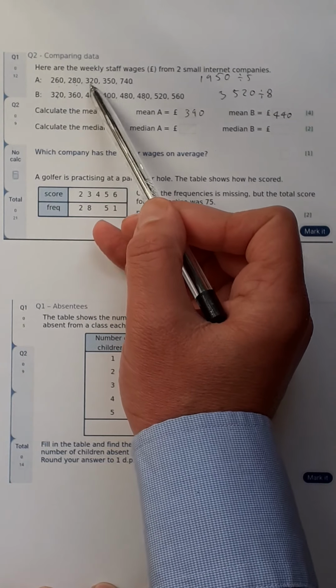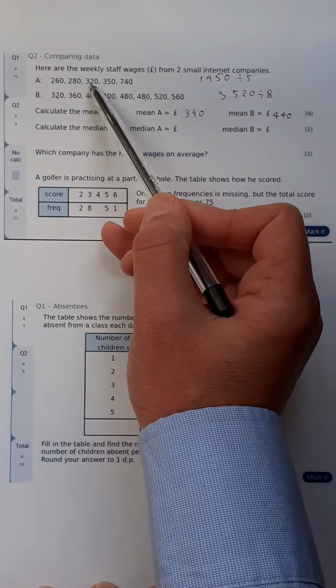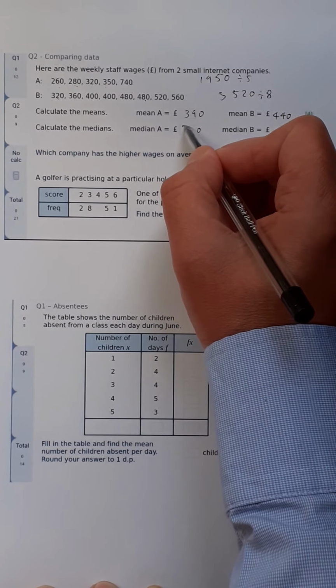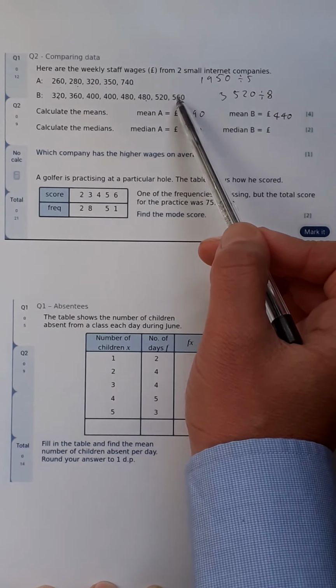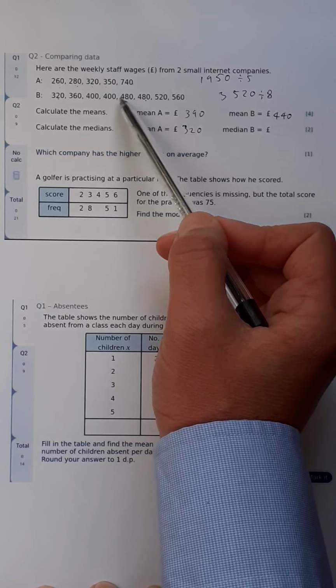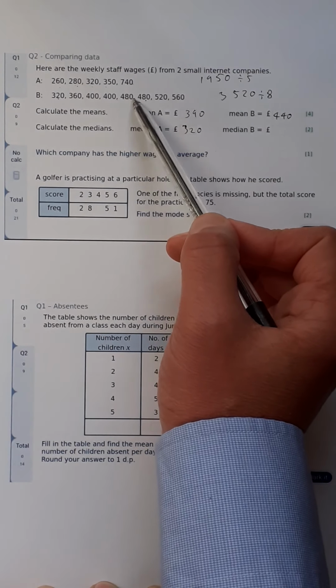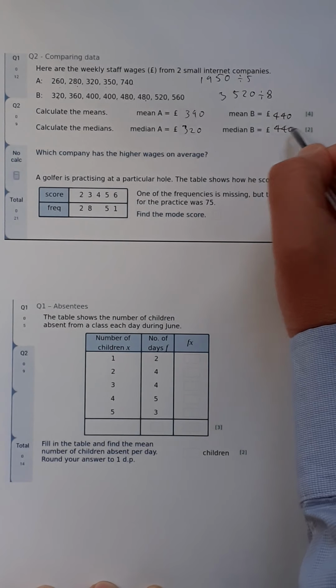Now, it asks me to find the medians. These numbers are already in order, so I don't need to spend time putting them in order. I just literally need to look for the middle one, which is 320. In the next one, I've got 8, so there isn't 1 in the middle, there are 2 in the middle. I've got 400 and I've got 480. So in the middle of those, the median there is 440.